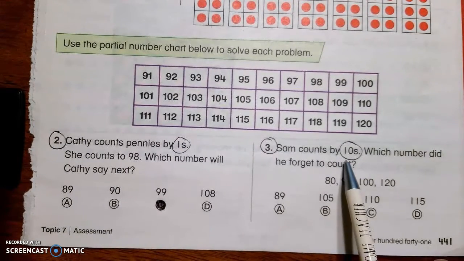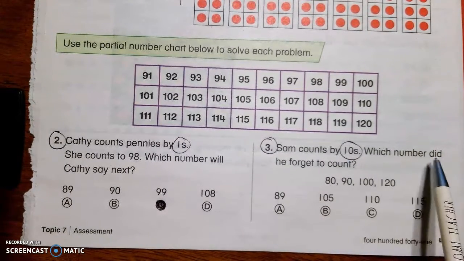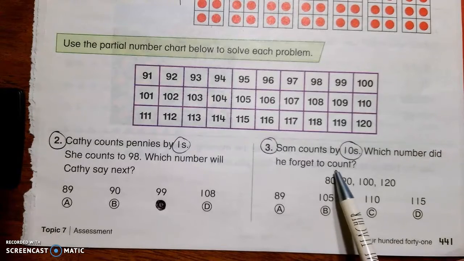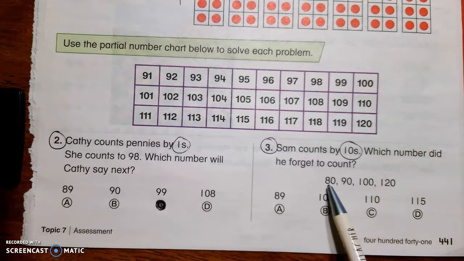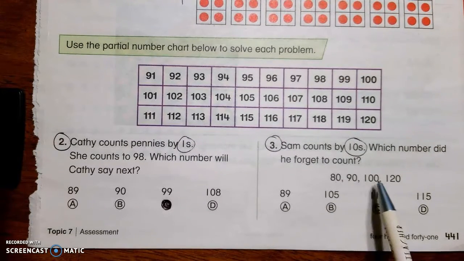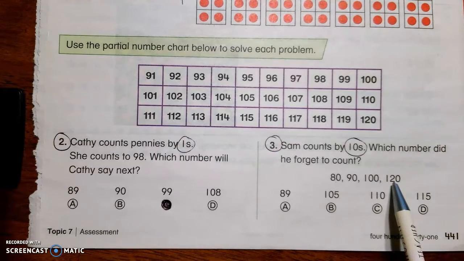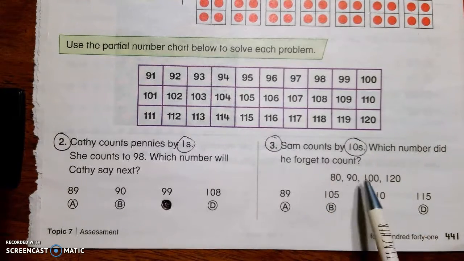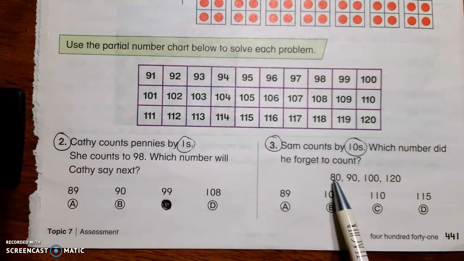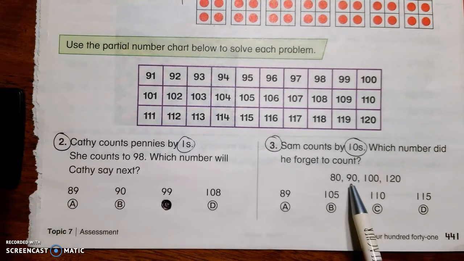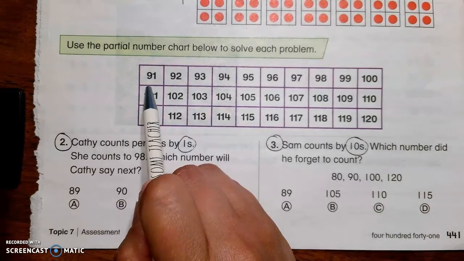Sammy counts by tens. Which number did he forget to count? So there's 80, 90, 100, 120. I'm going to look up here at my chart. Do they have the number 80 up there? Nope, so I'm not going to start there. Do they have the number 90 up there? Nope, but they got 91.